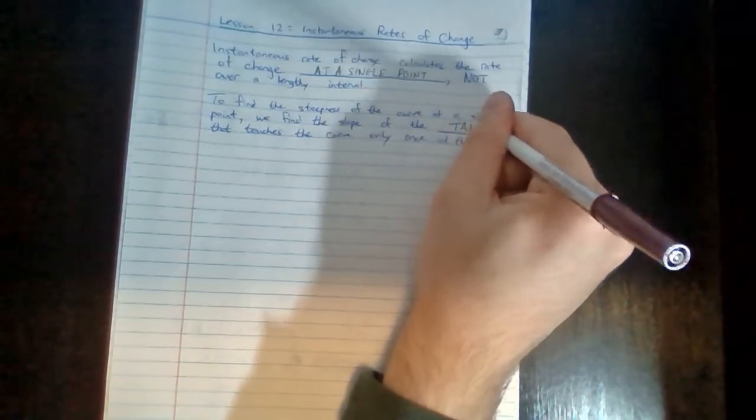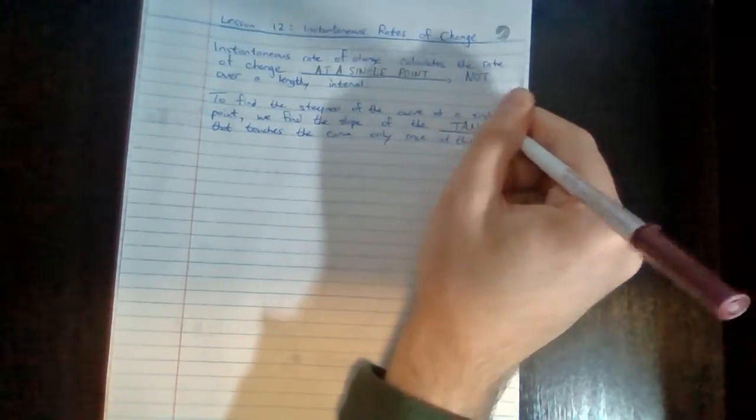So this is another difference. In average rate of change, we are looking at the secant, so a line drawn through 2 points on a curve. Now we're looking at a line that just touches the curve at one single point.